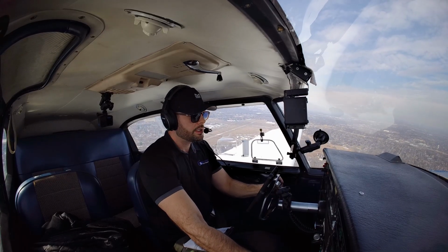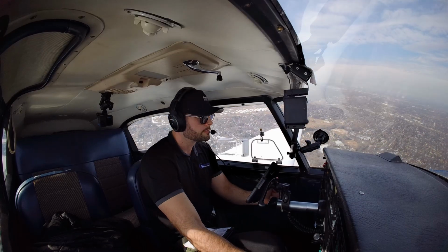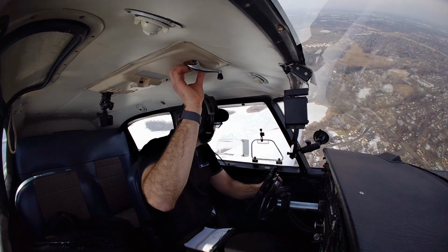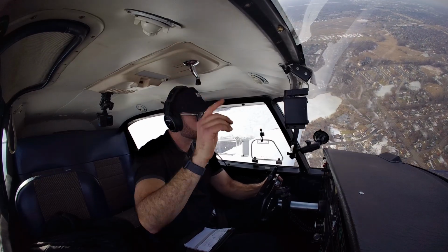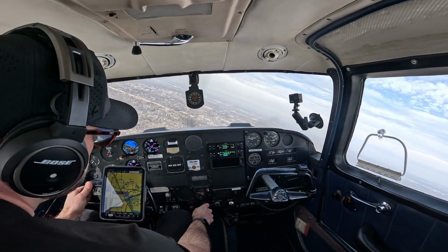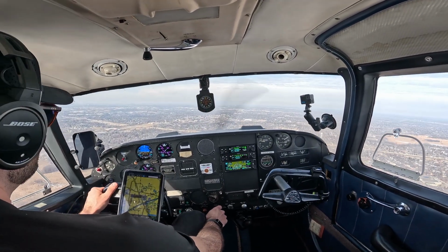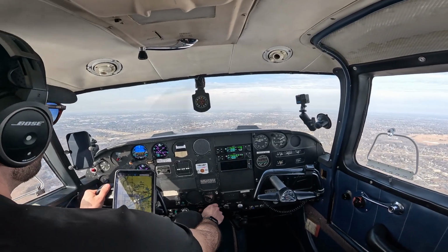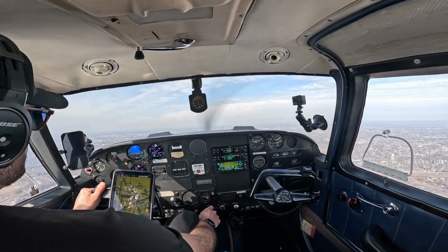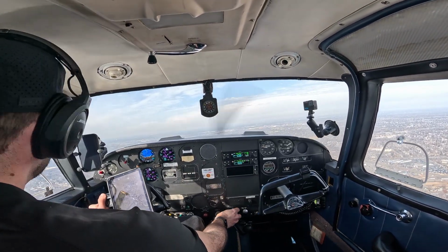Pull out a little power as we come up on pattern altitude. And we are there. Trim her down a bit. Crab into the wind. Got a quartering tailwind now, so we're cooking. Yeah, it is windy. I'll probably do 2 more landings and call it a day.